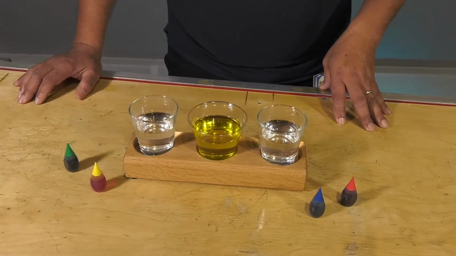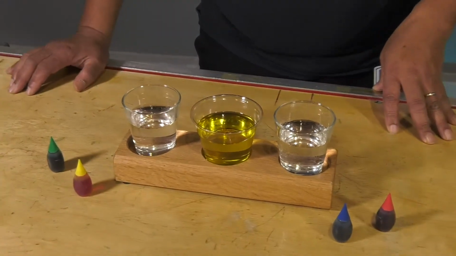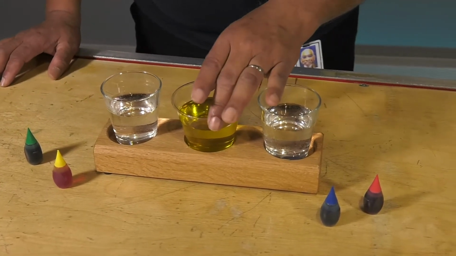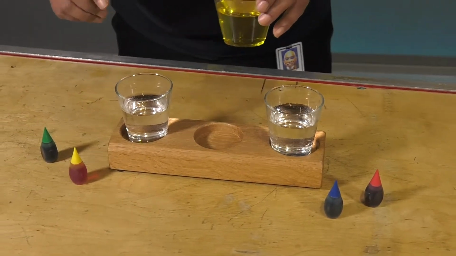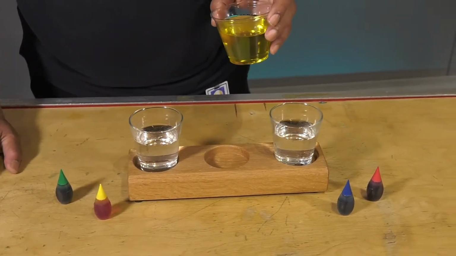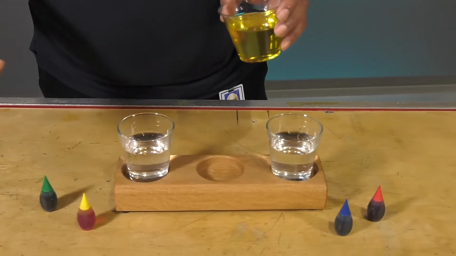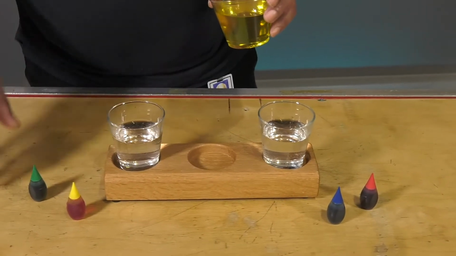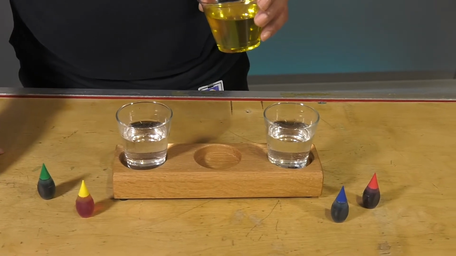And many of you probably know that they say oil and water don't mix. Well, I guess we need some visual proof of that. I will add the vegetable oil to the water. Can you predict what's going to happen? Will the liquids mix? Will they stay together? Will one sit on top of the other? And which one will that be?